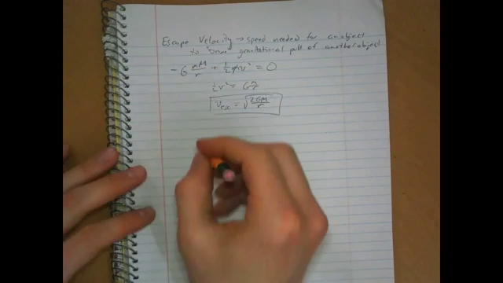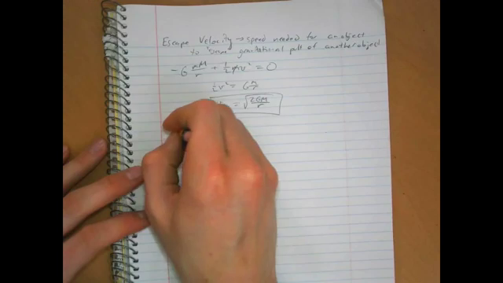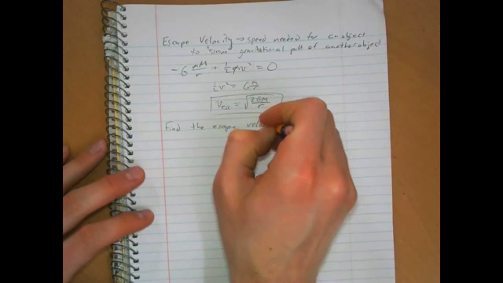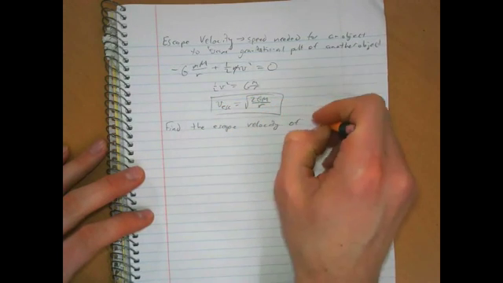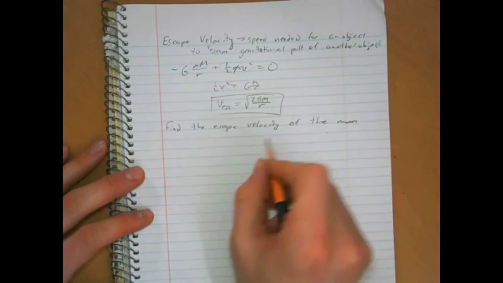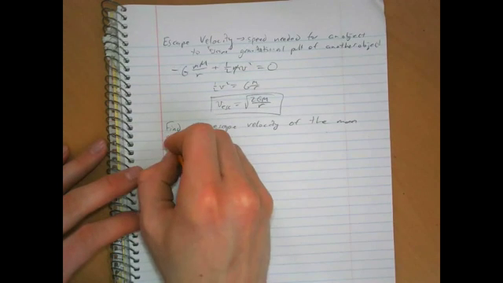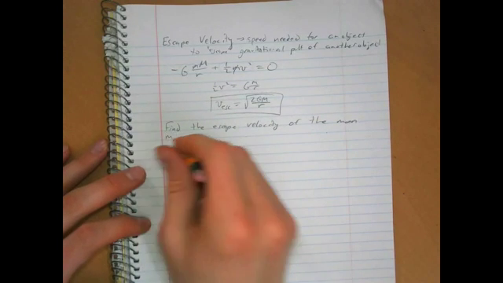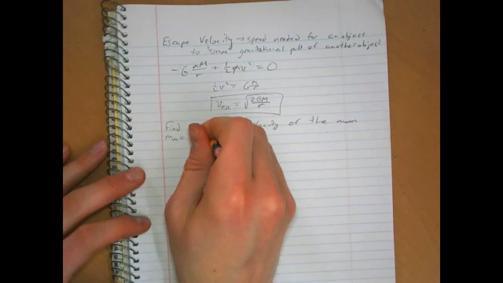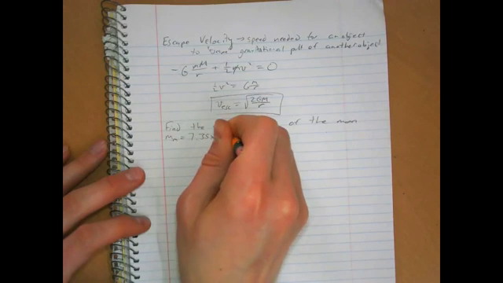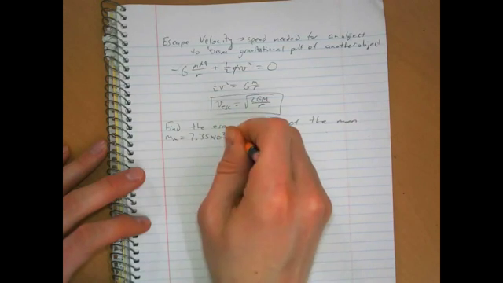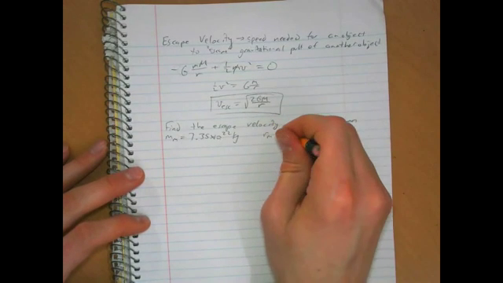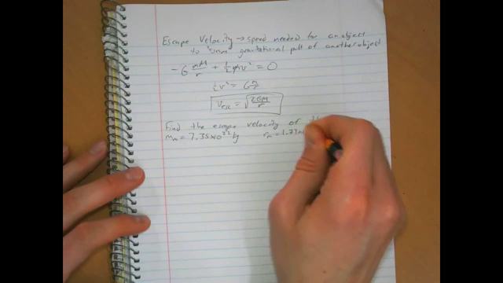For example, I can ask you to find the escape velocity of the moon. And then I'd have to tell you the mass of the moon is about 7.35 times 10 to the 22nd kilograms. The radius of the moon is 1.74 times 10 to the 6 meters.